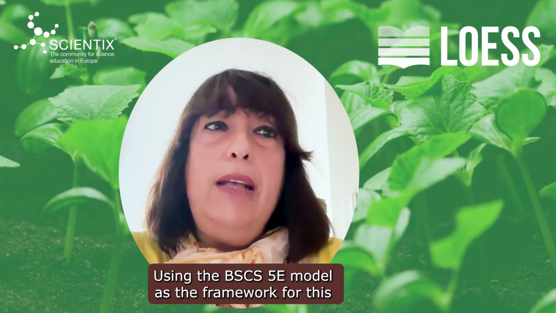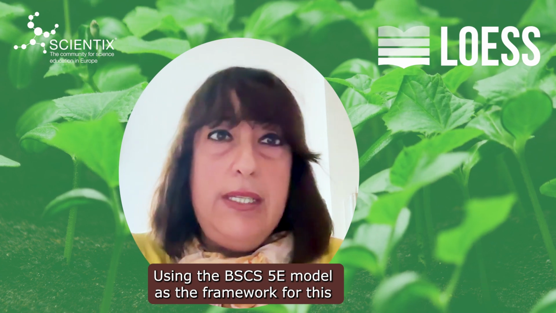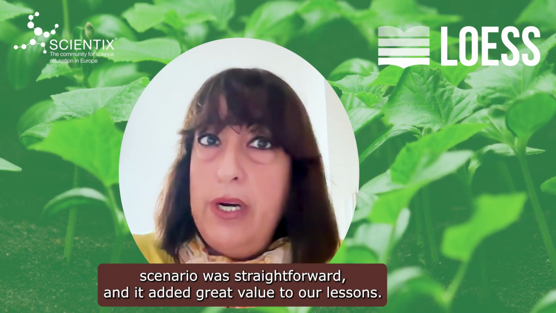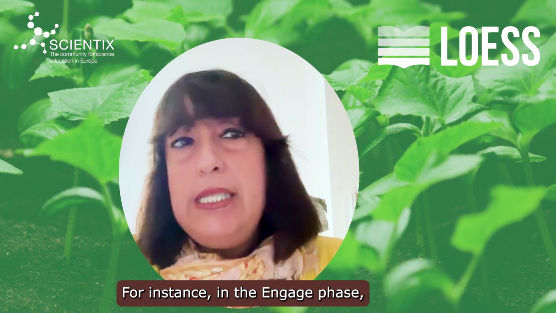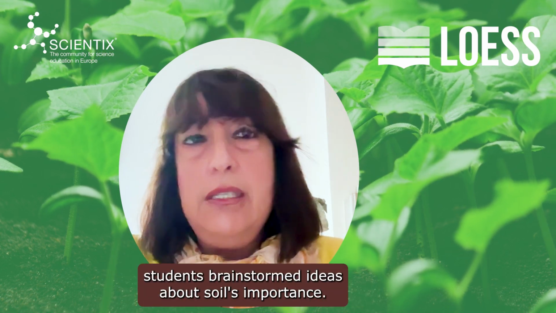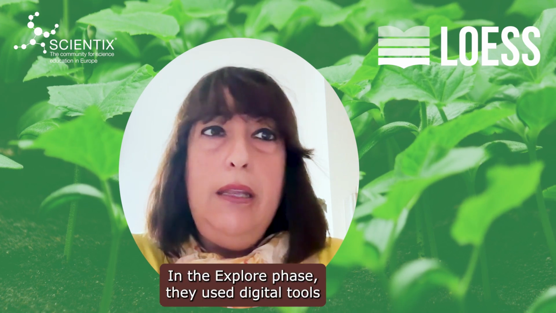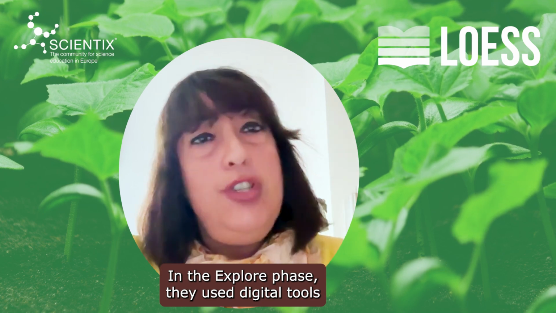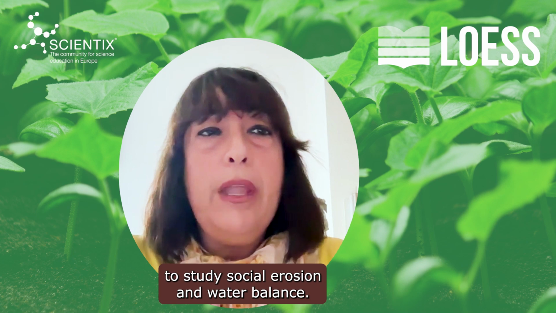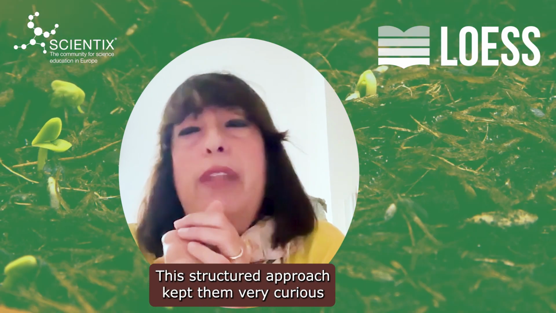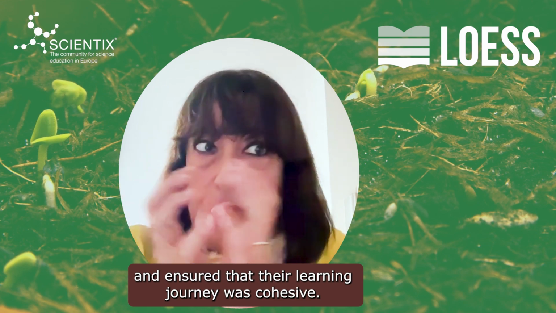Using the BSCS 5E model as the framework for this scenario was straightforward, and it added great value to our lessons. For instance, in the engage phase, students brainstormed ideas about soil's importance. In the explore phase, they used digital tools to study soil erosion and water balance. This structured approach kept them very curious and ensured that their learning journey was cohesive.